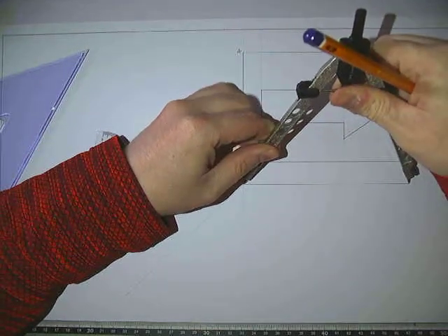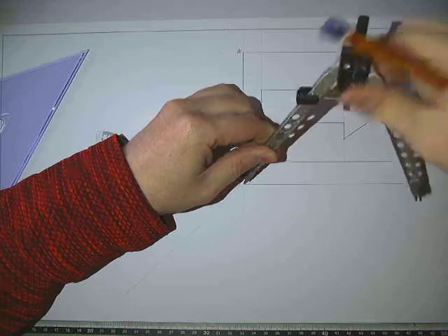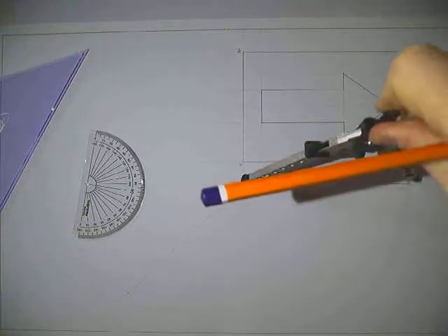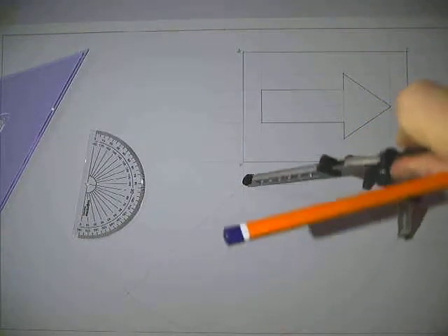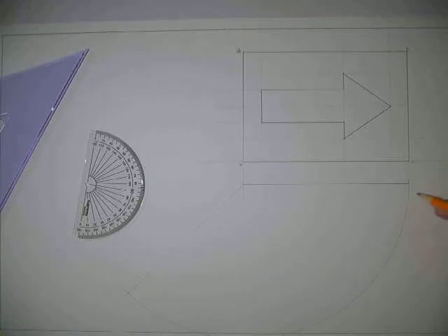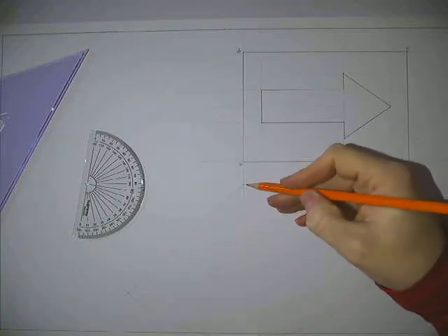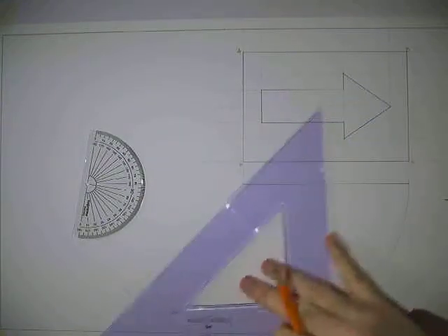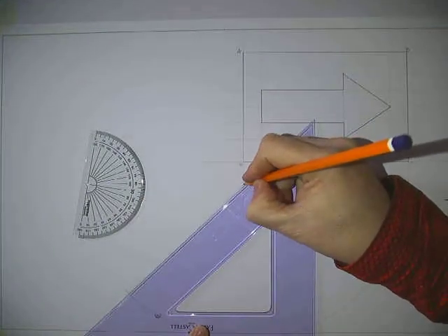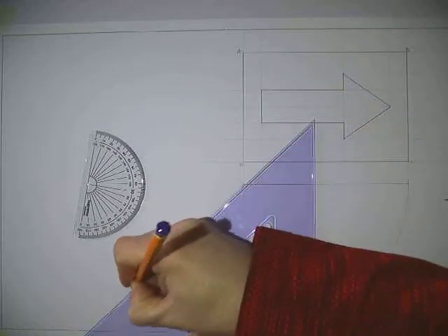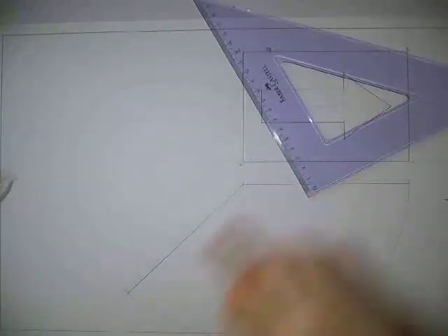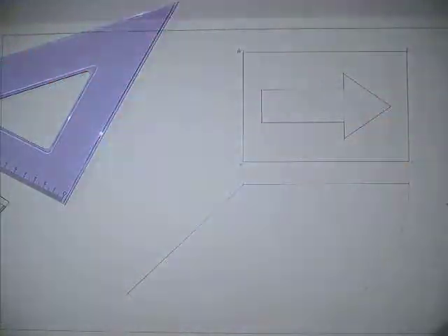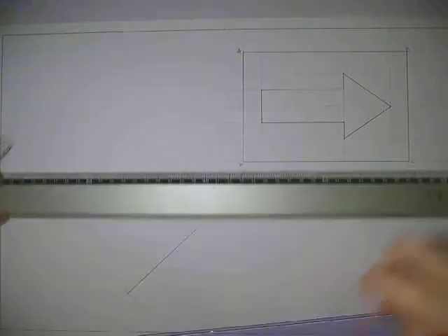So just to show you how you get the width of the door, you set your compass to the length of the line, and then swing an arc, and that plots the path that the door follows, or the flag in this case, as it spins around that hinge point. I can then draw this in heavy, which will give me that there. So that's the final position of where the door is.